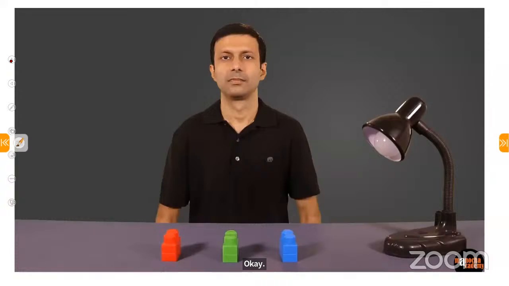What are these 3 colors? They are the primary colors of light. What are the primary colors of light? Red, green, and blue. Then are there any students who are doing arts as a subject in the school?